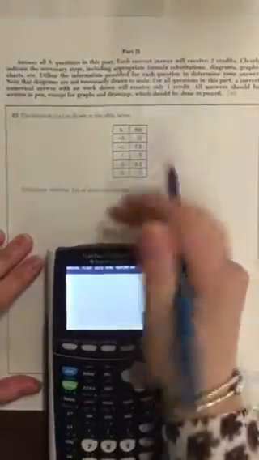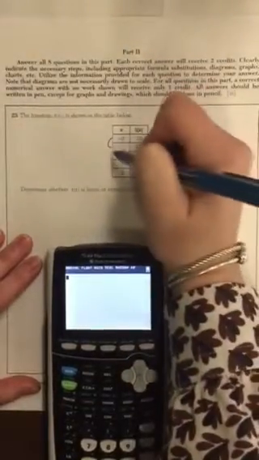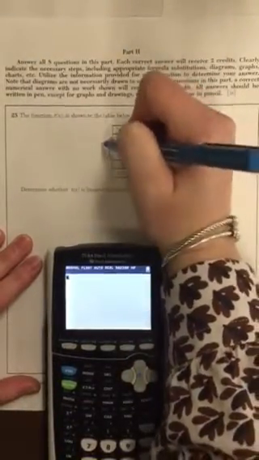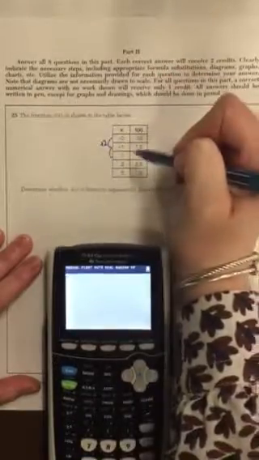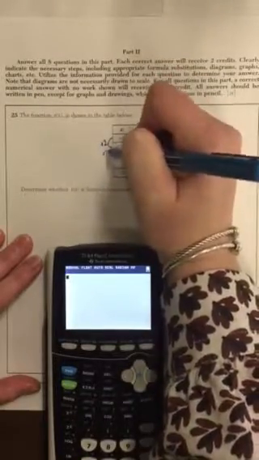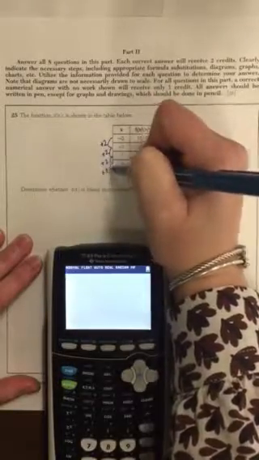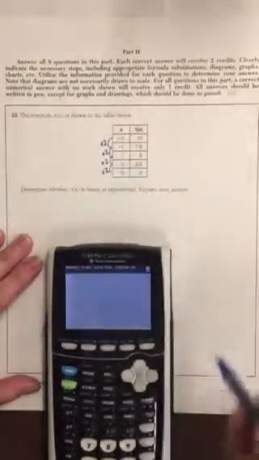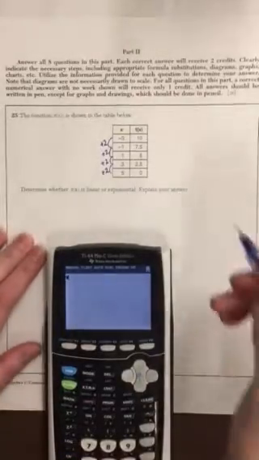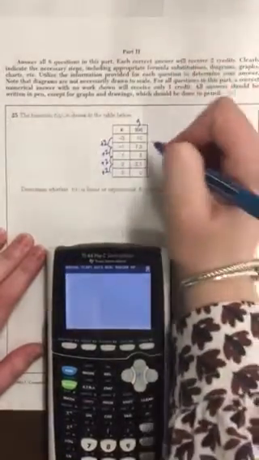If I look at my table for x, each time, from -3 to -1, I'm going up 2. From -1 to 1, I'm going up 2. From 1 to 3 and 3 to 5, I'm going up 2 every single time on the x. So now I want to look at what's going on with the y's. And remember, this is really just your y function.